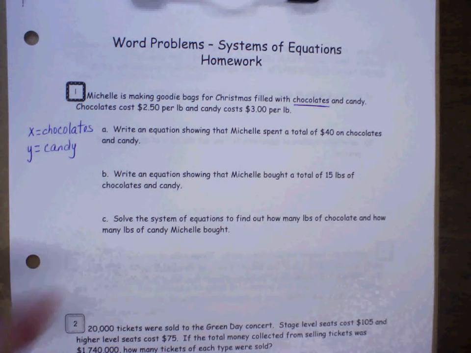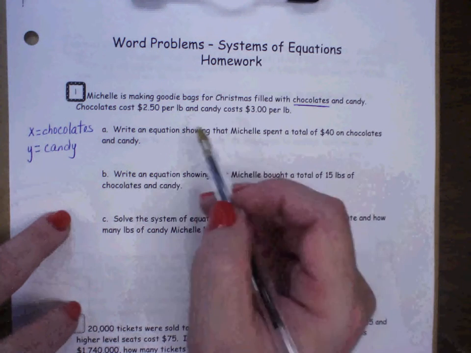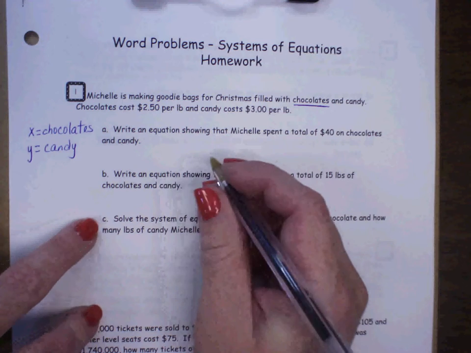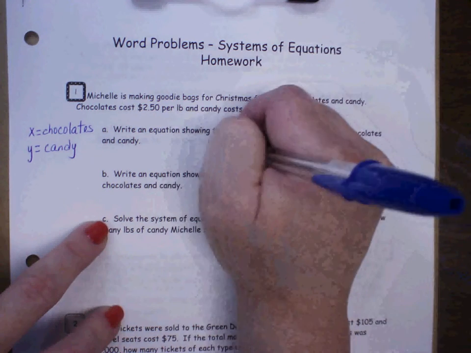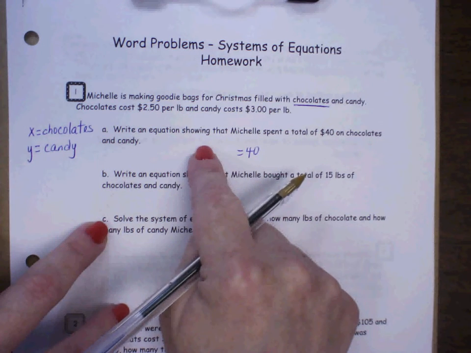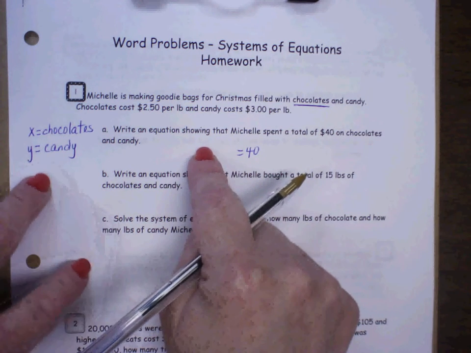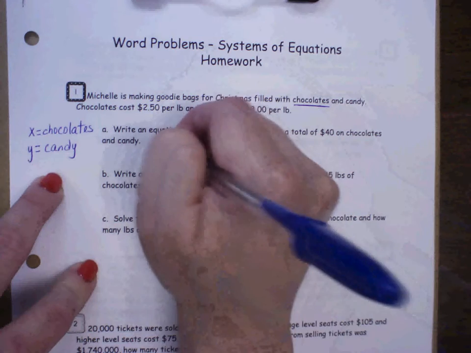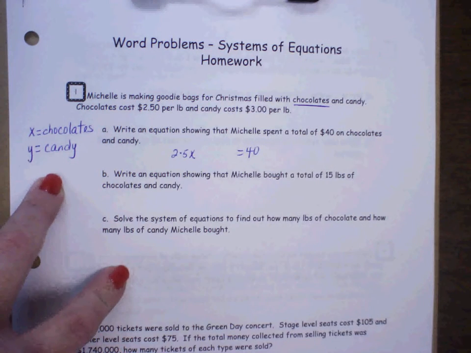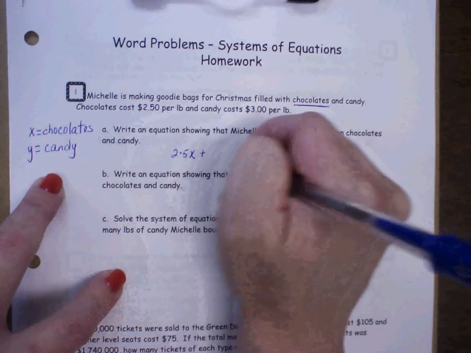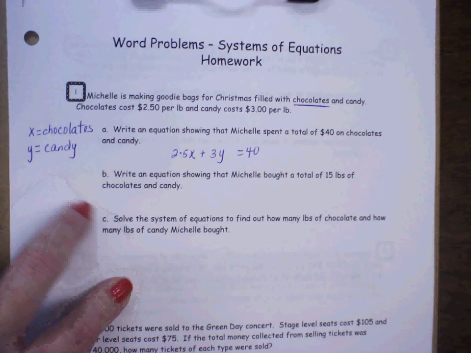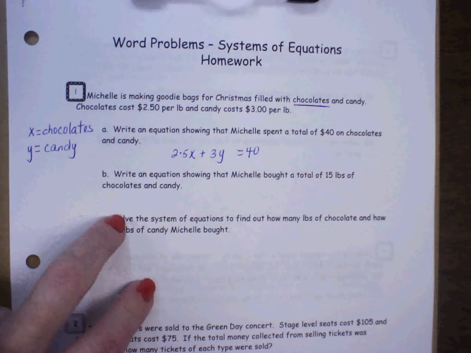All right, so we need to write an equation showing that Michelle spent a total of $40 on chocolates and candy, which means the equation needs to be equal to what? To 40. So what goes on the left side of that 40? Very good, because it's $2.50 per pound of chocolate and $3 per pound of candy. So that's your first equation.